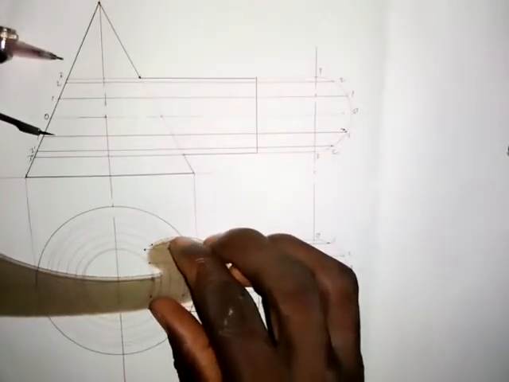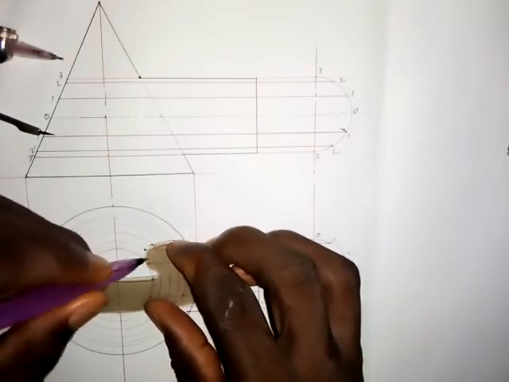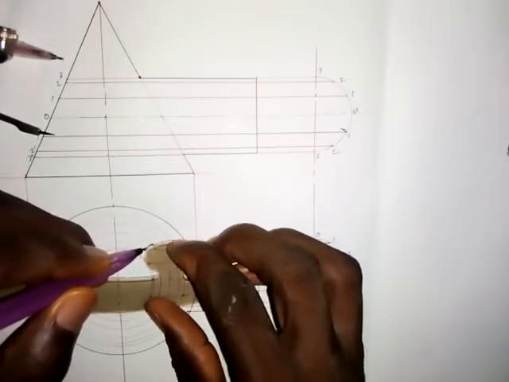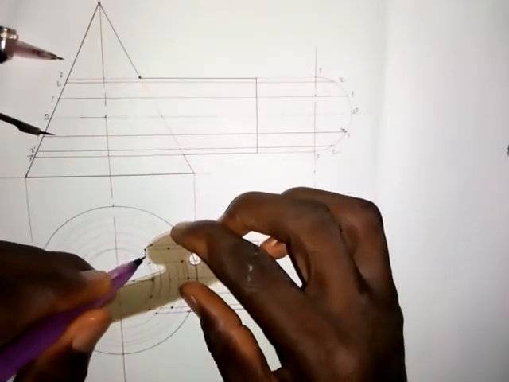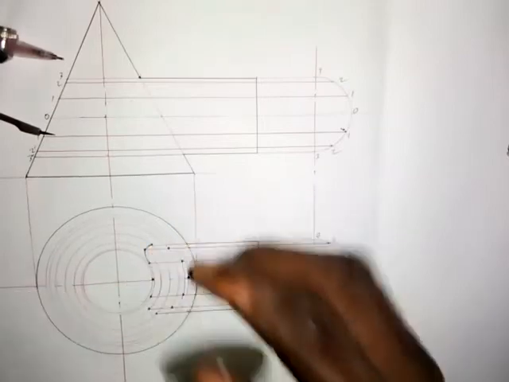I believe you know how to use your French curve. This part, you can see this part. We are going to make all these thick lines. The curve is going to be thick here.